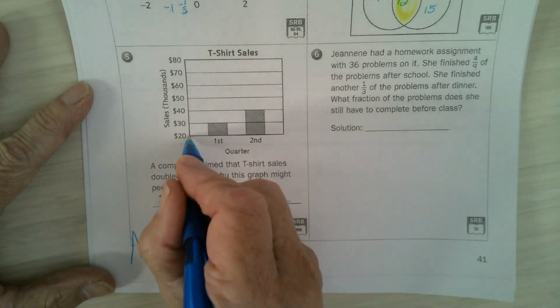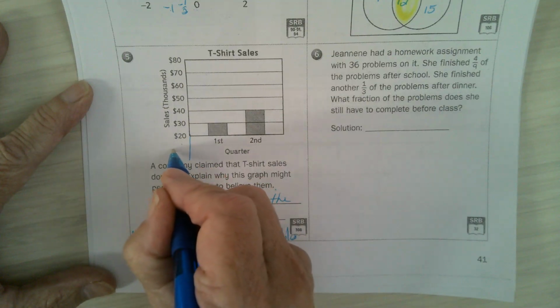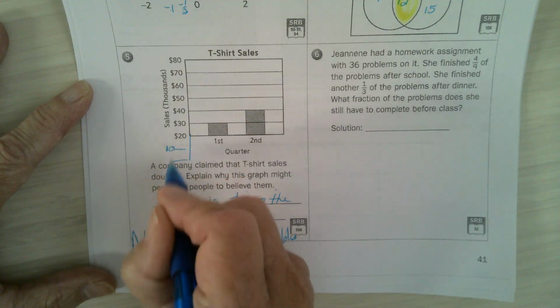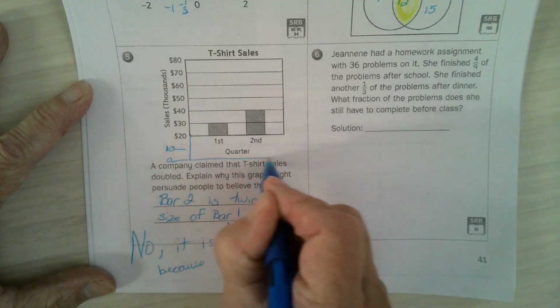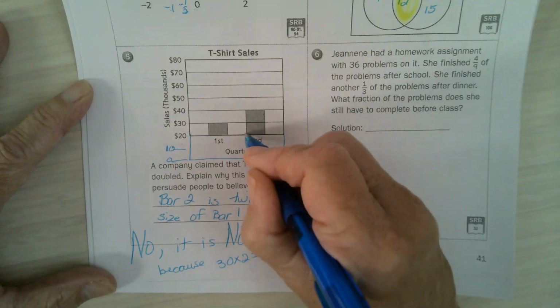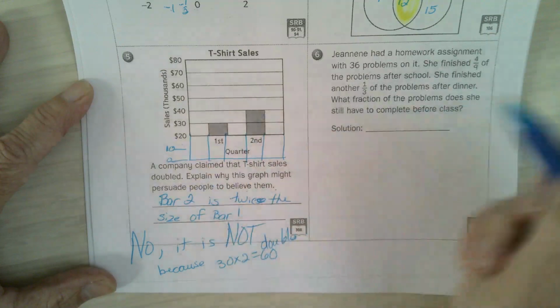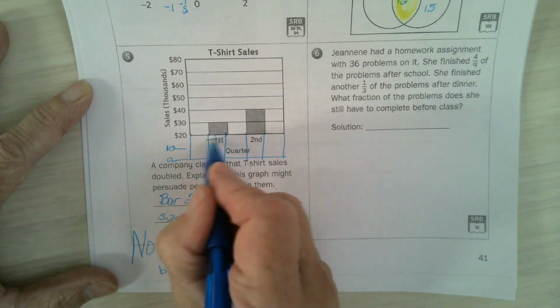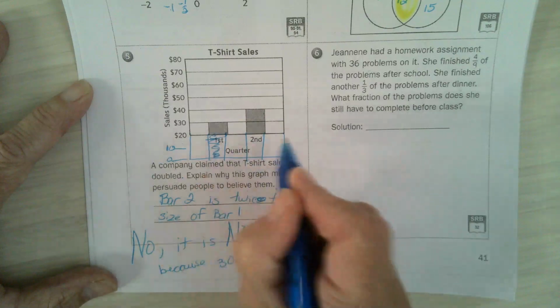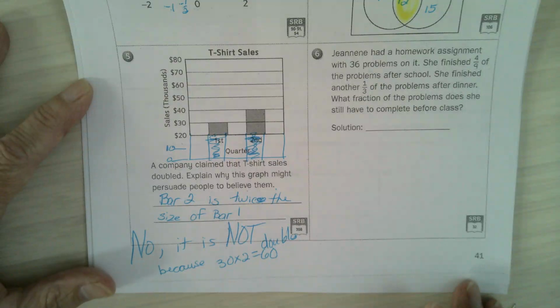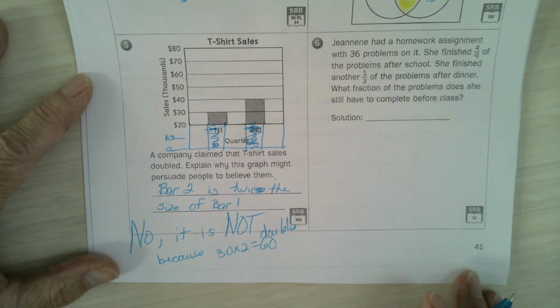Just think, that would be 10, and this would be 0. If we started it like this, and if the bars went all the way down, is it doubled now? No, this would not be doubled, because if it started at 0, see how it looks different if you start at 0 versus starting at 20? Big difference.